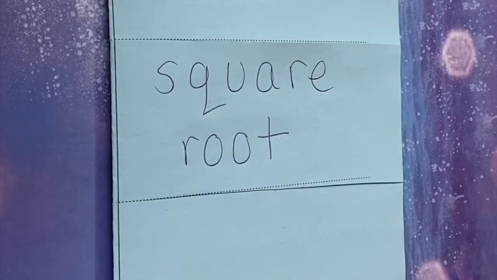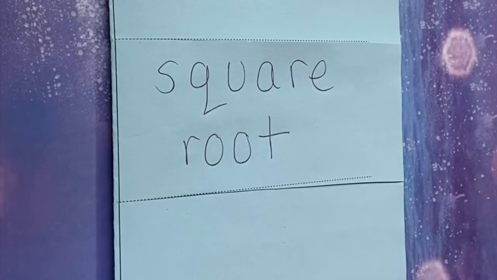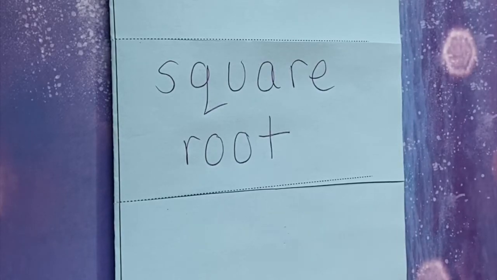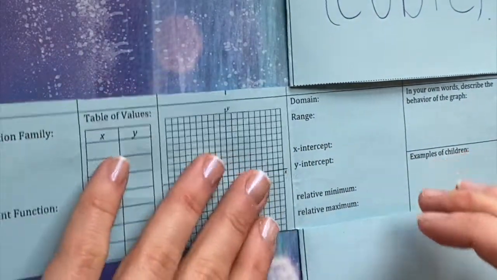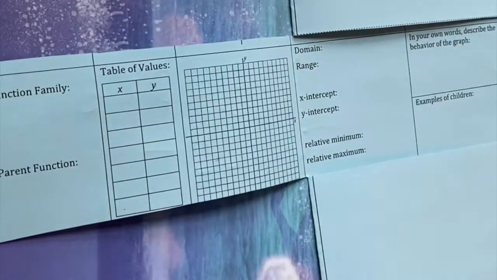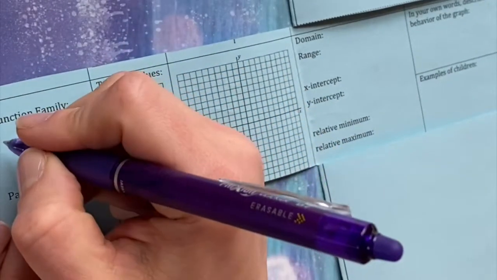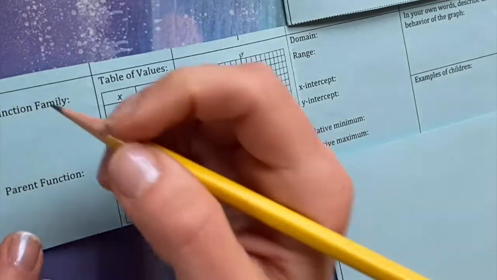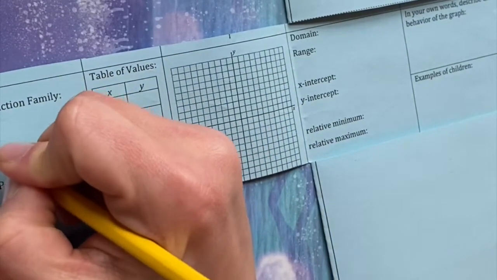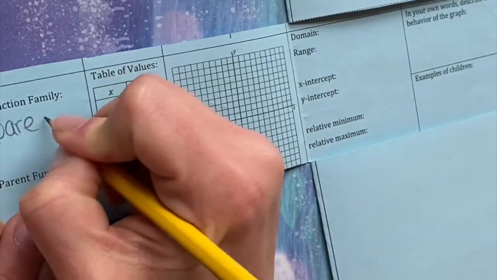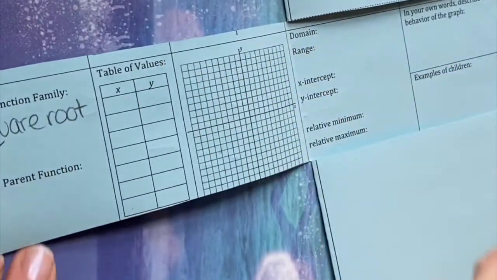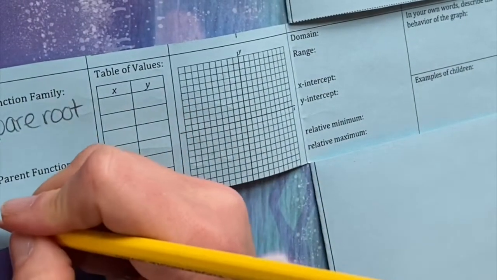If at any time you need to pause or rewind this video, or even just jot down some questions for me, please feel free to do that. Okay, so I'm going to open up this flap, and it's a little bit off because of the copier. So again, just filling this in here, and actually I'm going to switch to my pencil. So we are talking about the square root family. The parent function for the square root family.